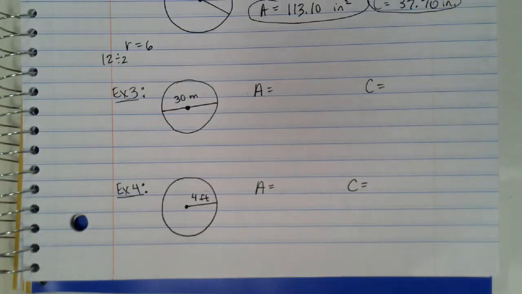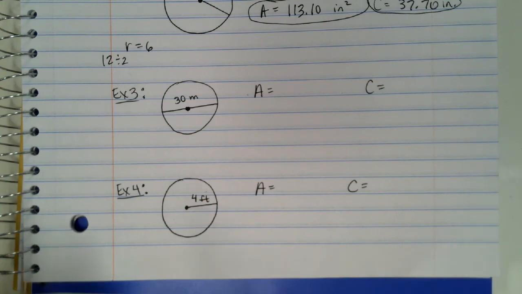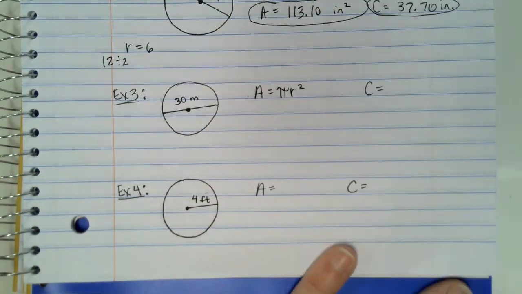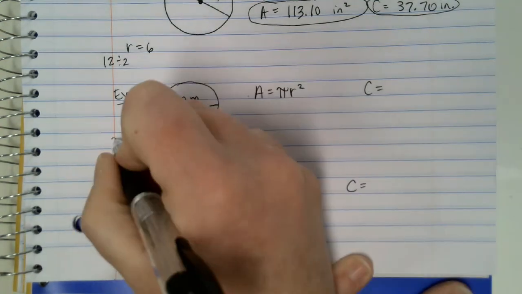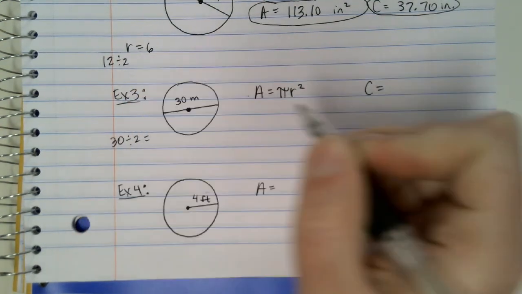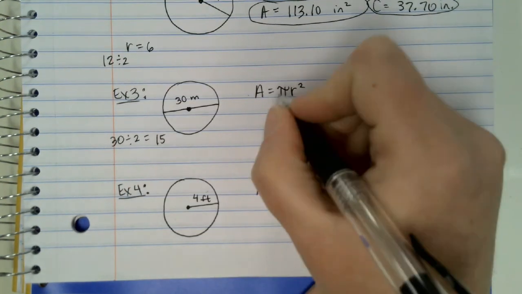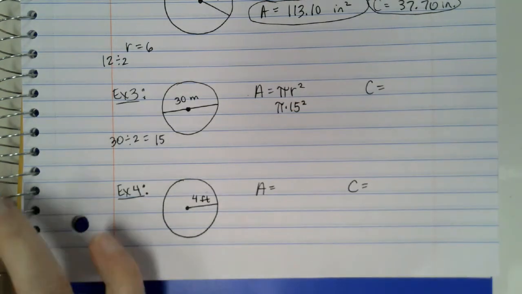Okay, so the main thing for both of these formulas is just understanding how to plug in things into the formula and then typing it in correctly. That's really the only thing you can do wrong, is typing it in wrong. So area, we got pi radius squared. The radius of this circle is not 30, but it would be 30 divided by 2, which would be 15. So hopefully you plugged in 15 here. Pi times 15 squared.